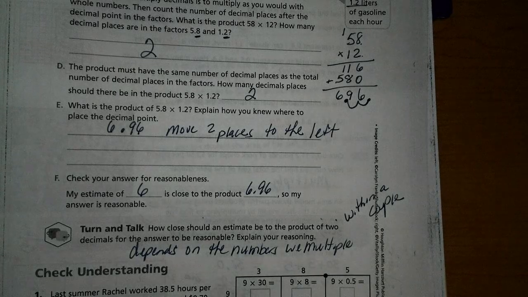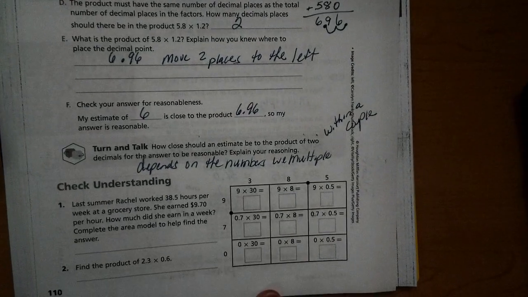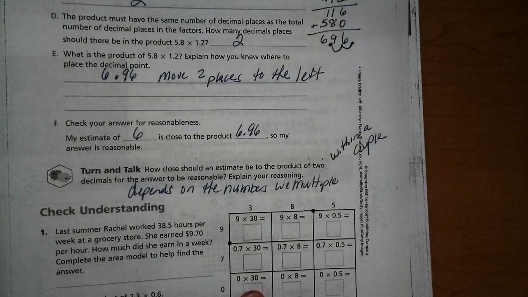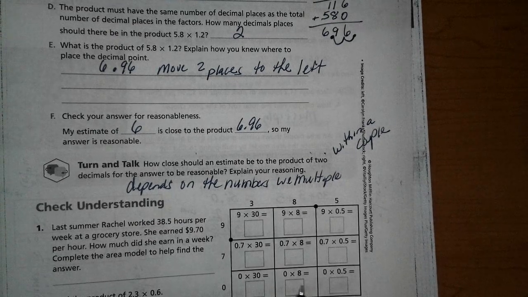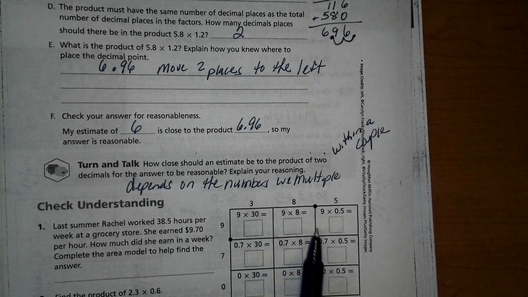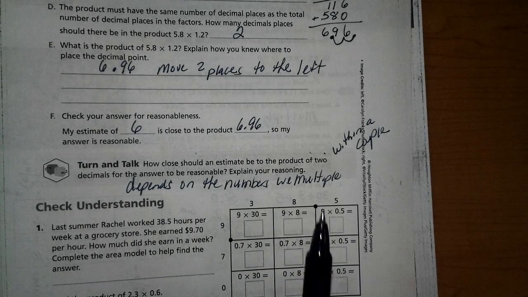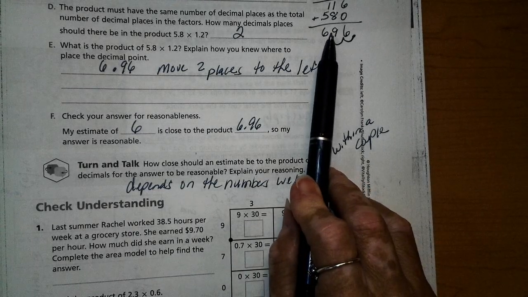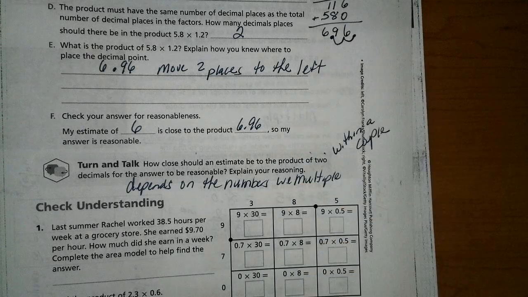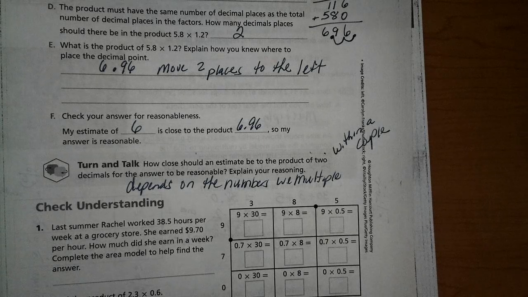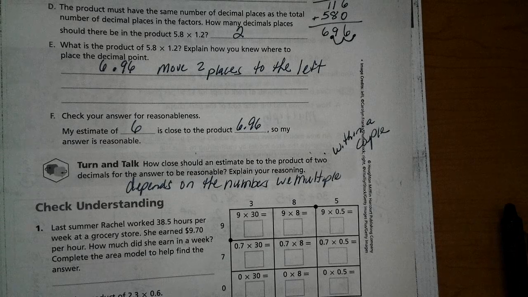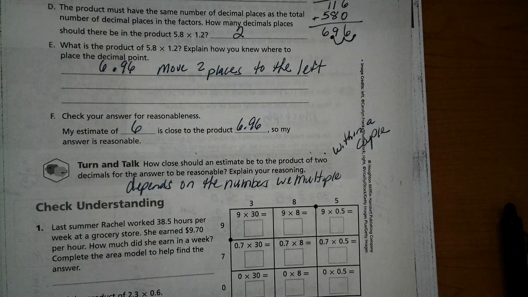Okay? All right, so that brings me to the check understanding. Okay? If you do not like this method, then don't use it. If you prefer to do what we did up here, then that is what I want you to use. Remember, guys, I am not particular about forcing you to do one way or the other. My goal is for you to understand how to do it and get it right.